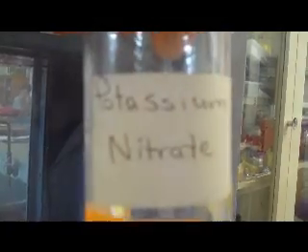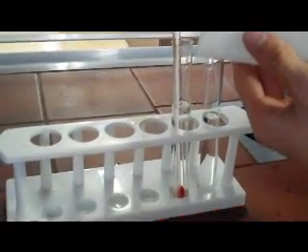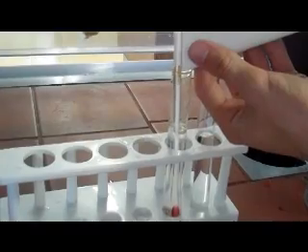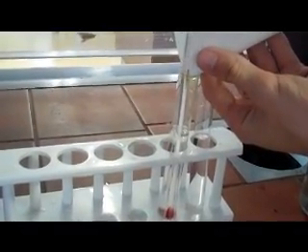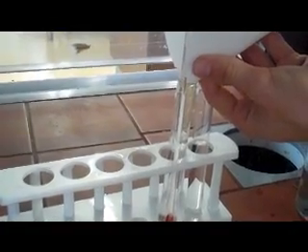Okay, the third experiment, we've got 10 ml of water. What's the temperature of the water? 22 degrees at the moment. 22 degrees, and we're going to add 1 gram of potassium nitrate. So just over 1 gram goes into the 10 ml of water, and we'll see if we've got an exothermic reaction if the temperature rises or an endothermic reaction if the temperature falls.